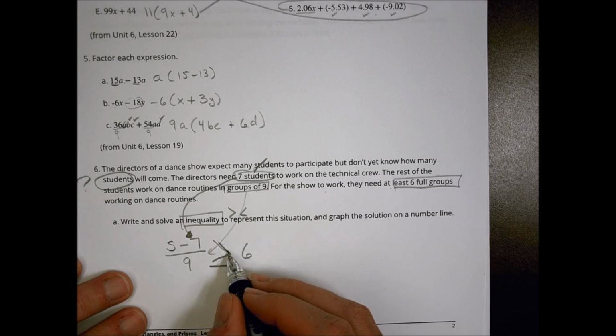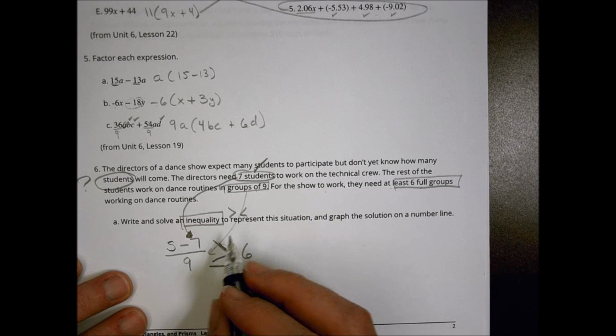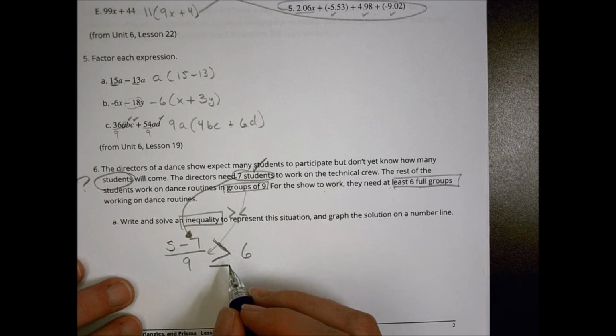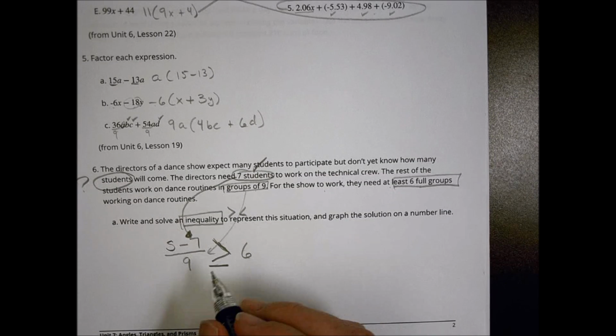I know it says "least," so you want to think of going the other way, but I want it to be greater than 6 groups or equal to 6 groups. If I had to be less than, it wouldn't work. So my equation would look something like this.